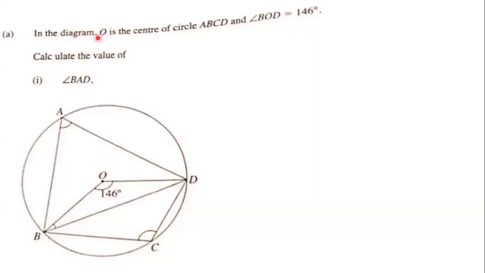In the diagram, O is the center of circle ABCD, and angle BOD is equal to 146 degrees. Calculate the value of angle BAD. And so here we have this angle right here, angle BAD. So let me highlight it. So we have angle BAD.